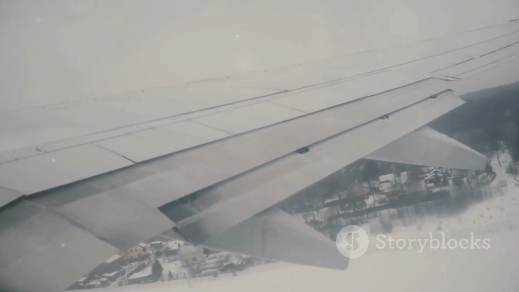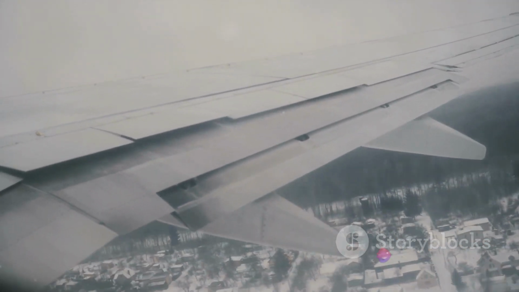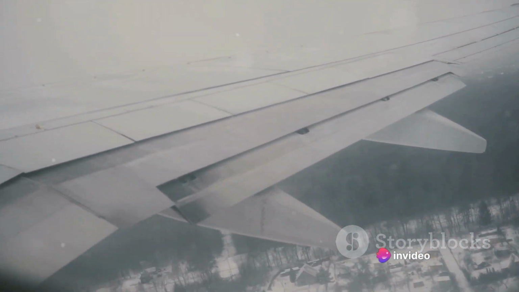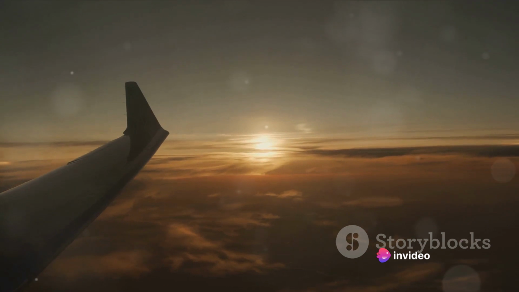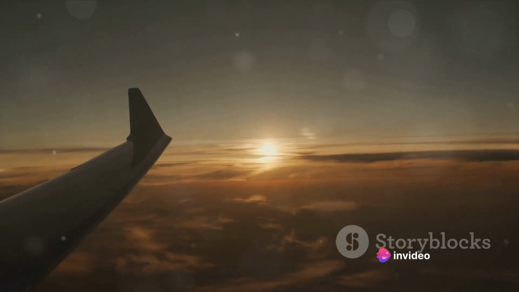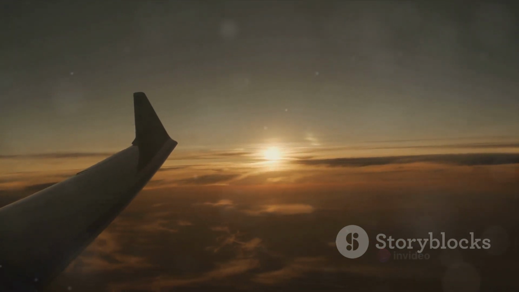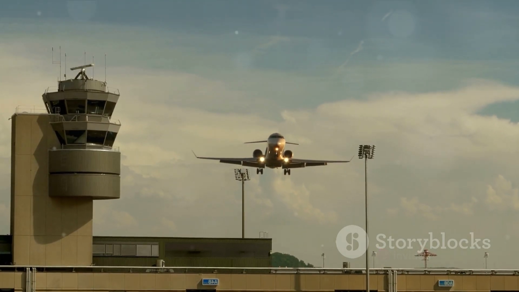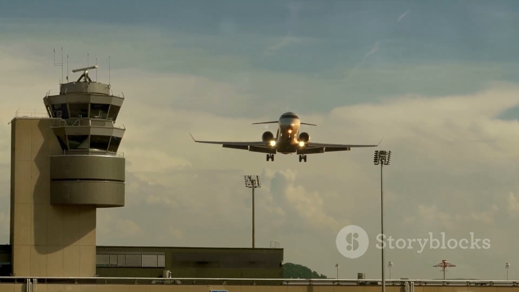First up is lift. Lift is the upward force that opposes the weight of the plane and holds it in the air. This force is produced by the forward motion of the airplane and the shape of its wings. The wings of an airplane are designed in a special shape, flat at the bottom and curved at the top, a shape that helps air move faster over the top than the bottom. This difference in speed creates an upward push. That's lift.